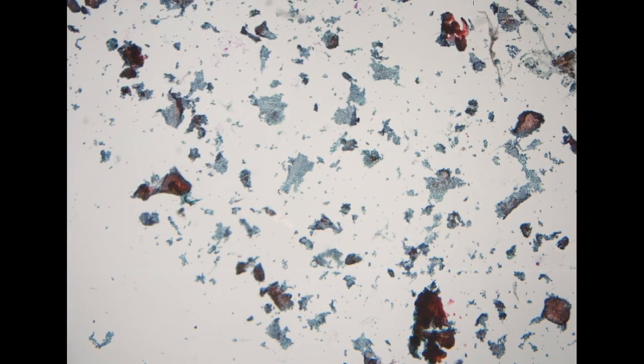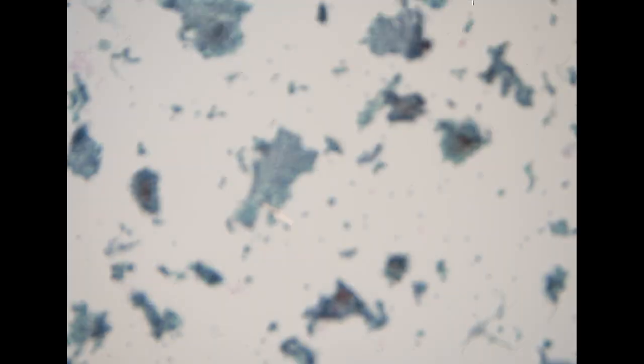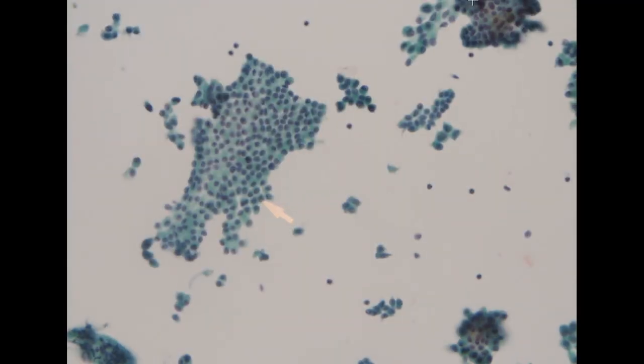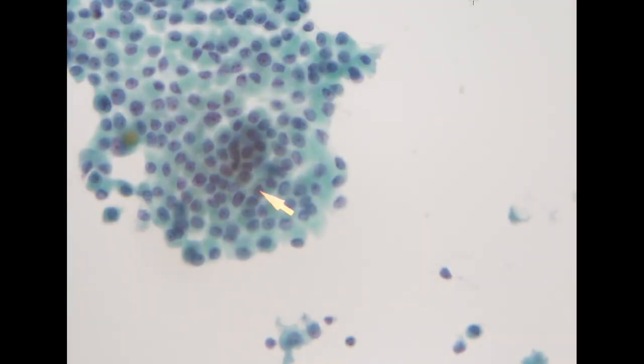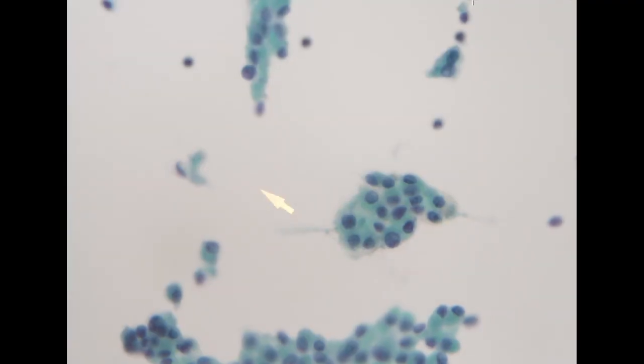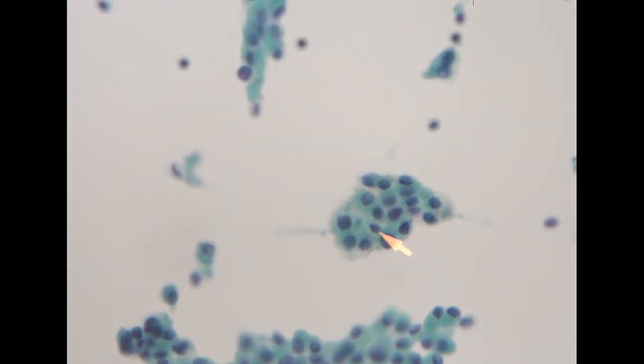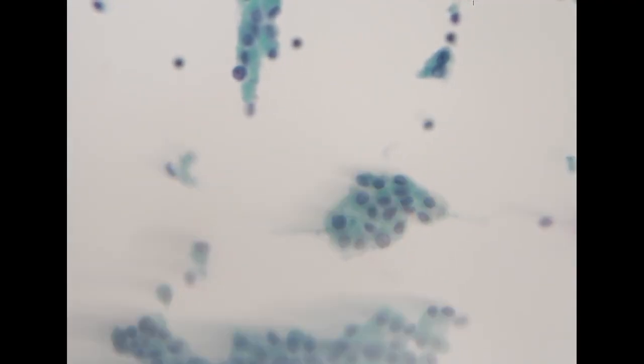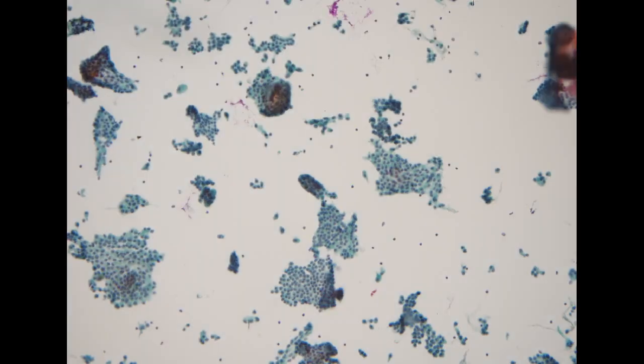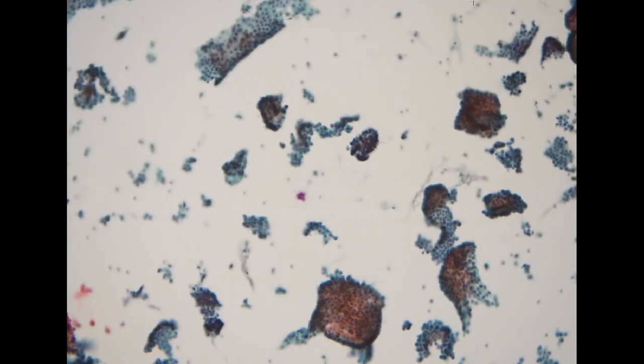When we suspect papillary thyroid carcinoma, we usually go to these more flattened sheets where it's easier to find the pseudoinclusion. So here we do see a pseudoinclusion over here. So this is compatible with papillary thyroid carcinoma.